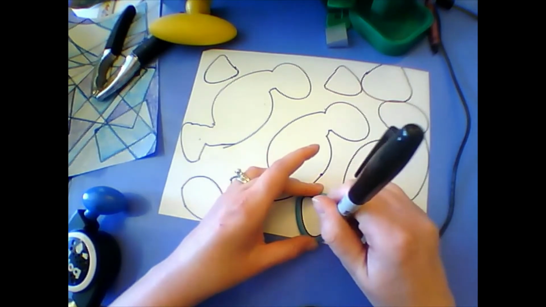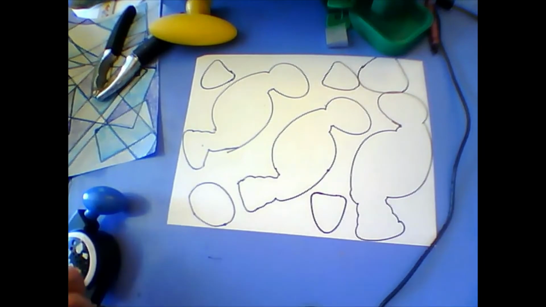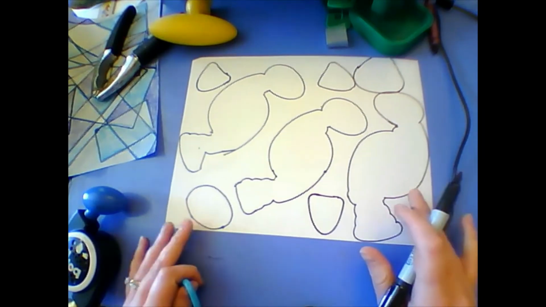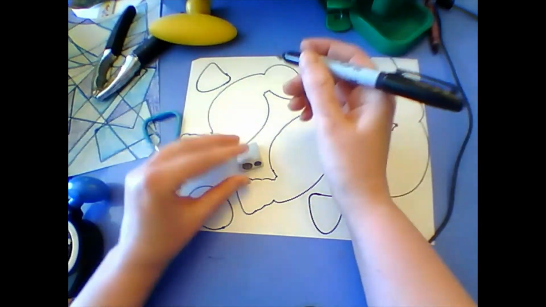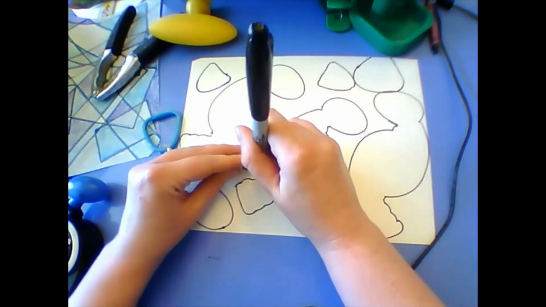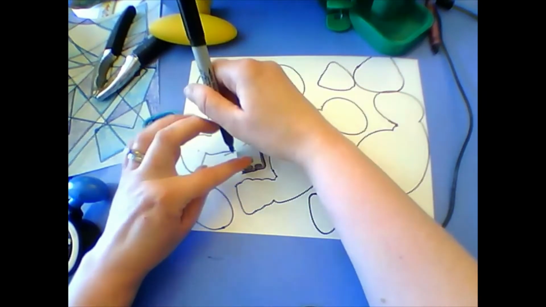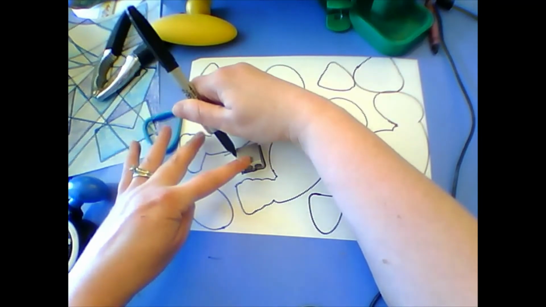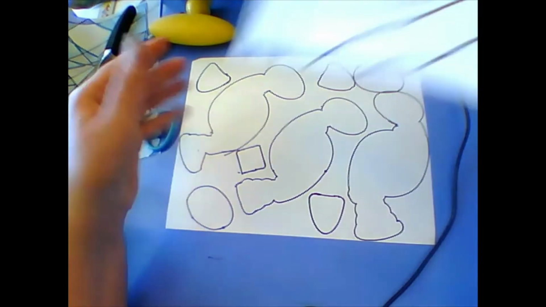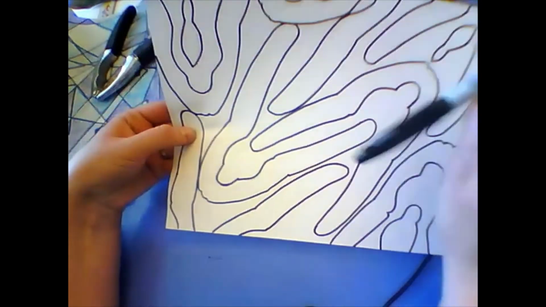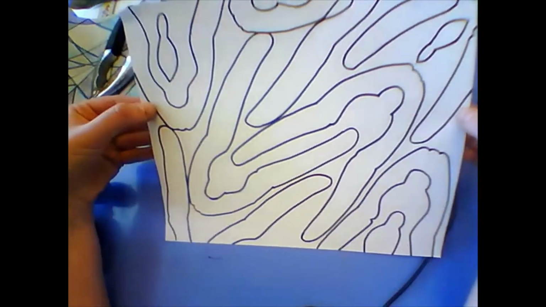Now, the other fun thing is when you're all done with your shapes, you get to look at it and be like, do I want to color this? Or should I leave it black and white? Or you could color it all full, or on this one I just left it black and white. I thought about coloring it, but I really, really liked how it looked black and white.